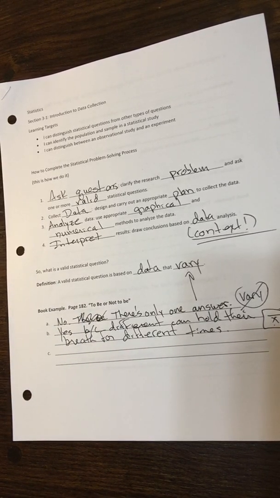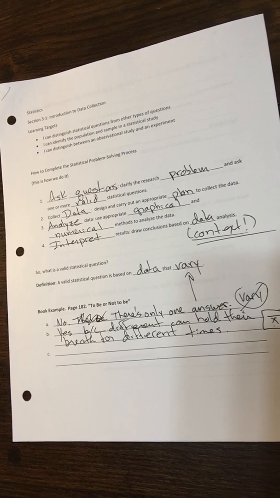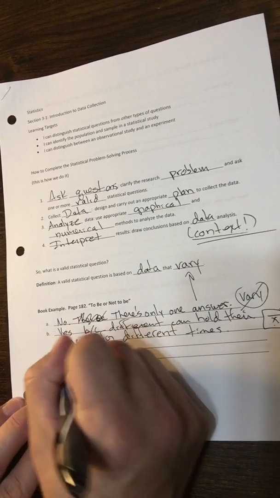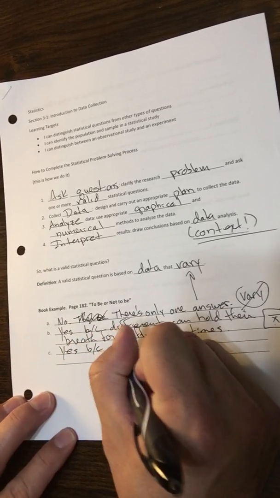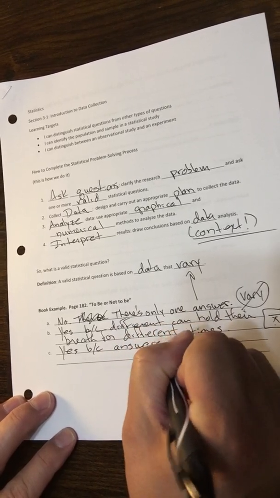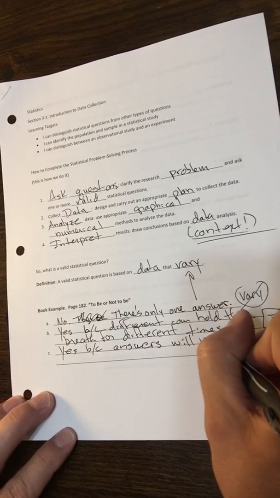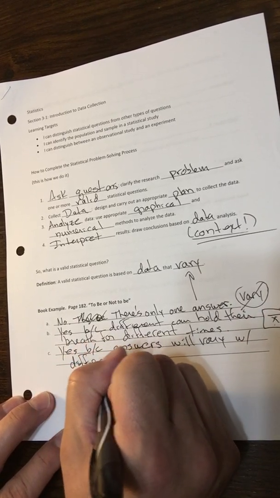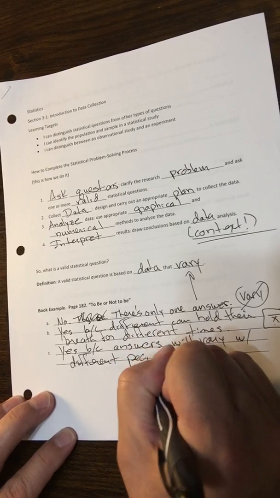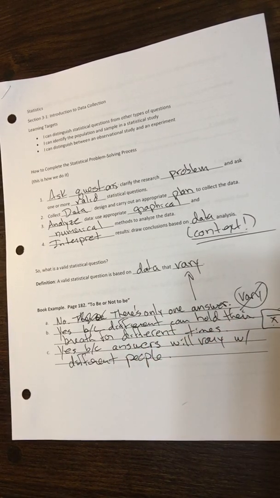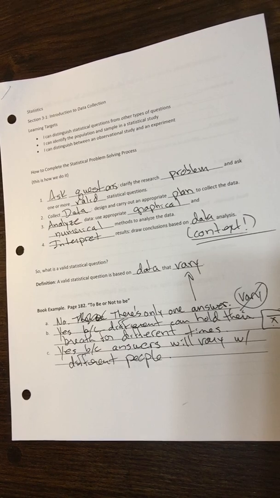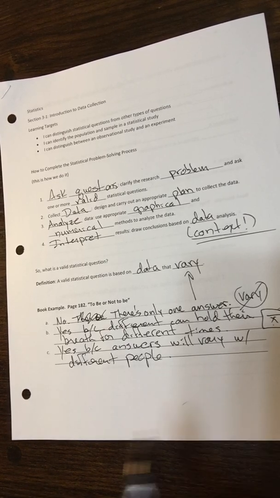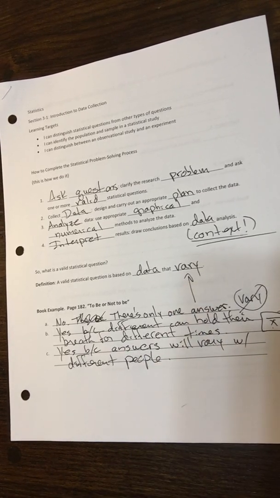Part C. Do most U.S. adults engage in vigorous exercise at least once a week? Once again, I'm going to say yes because answers will vary with different people. I have better words for that, but you don't know all those words yet, so I'm just going to leave it at that for now. Yes, because answers will vary with different people. And if the answers vary, then the data varies. All right, go to page 2.